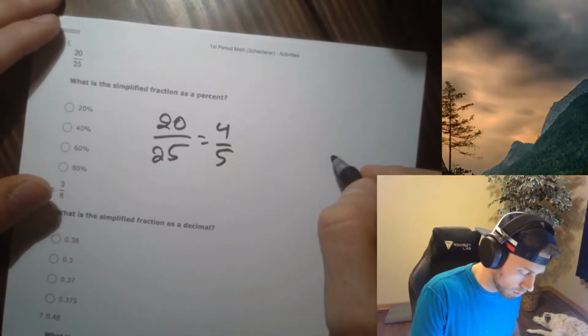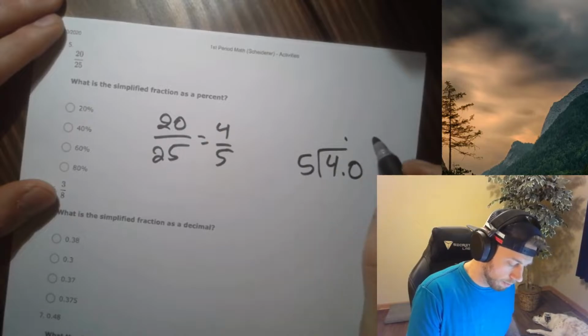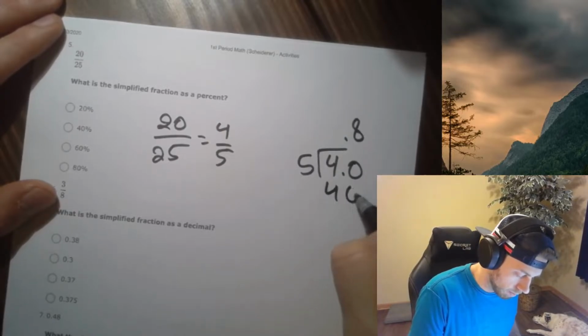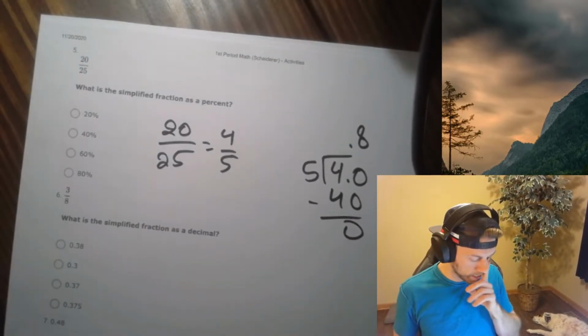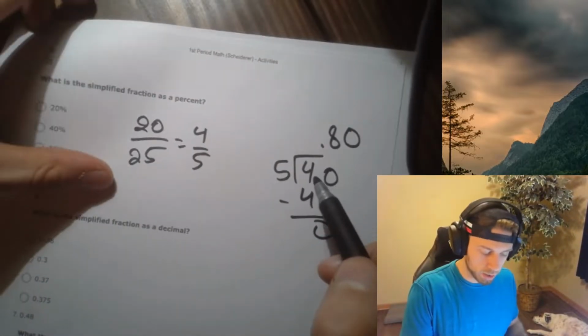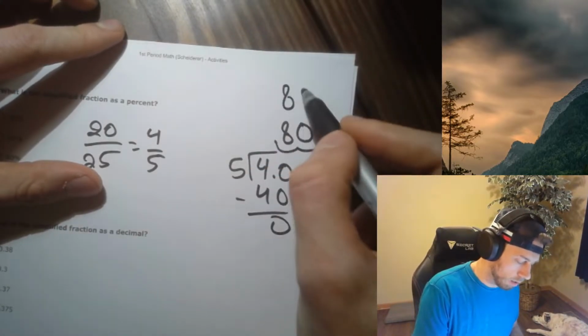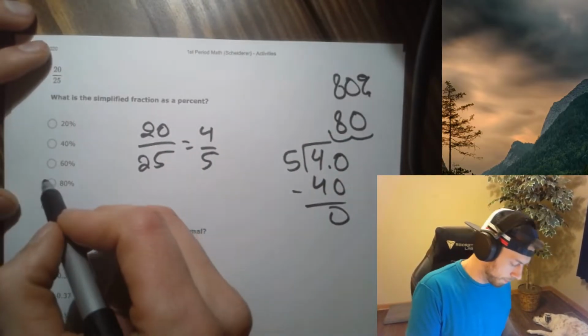I've showed you guys the different ways to do it. My way here, I'm just going to divide it. 4 divided by 5, and 5 goes into 40 8 times evenly. Done. It's 0.8, which as a percentage, which again, all out of 100. Remember, we learned that to turn a decimal into a percent, all you gotta do is move it over 2 spaces. There you go. The answer is 80%.